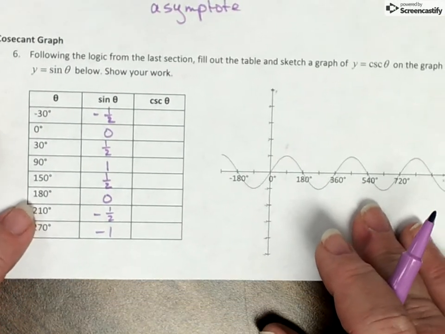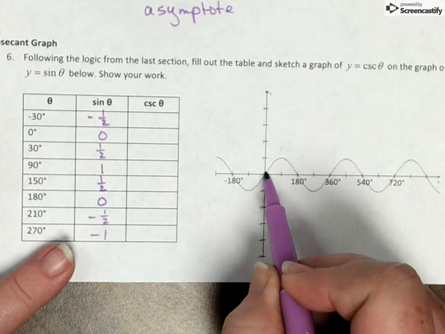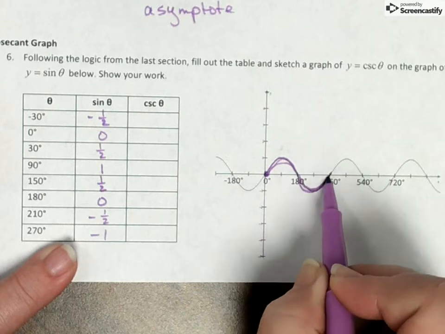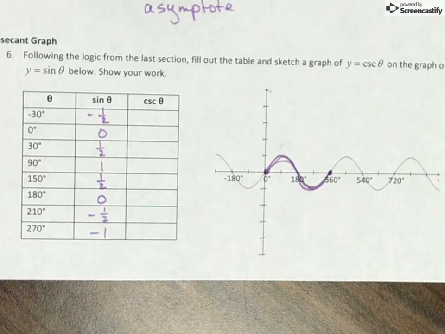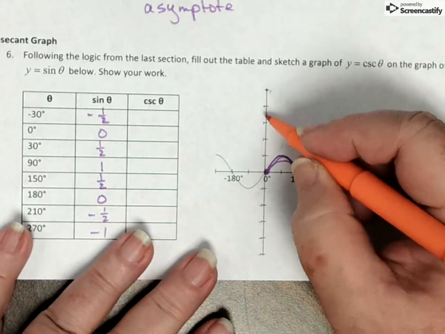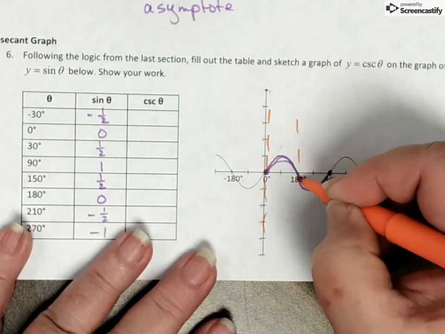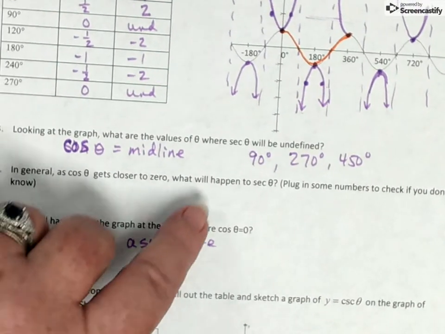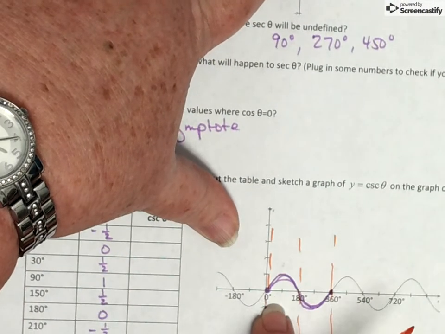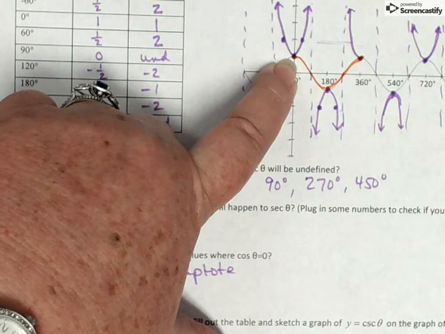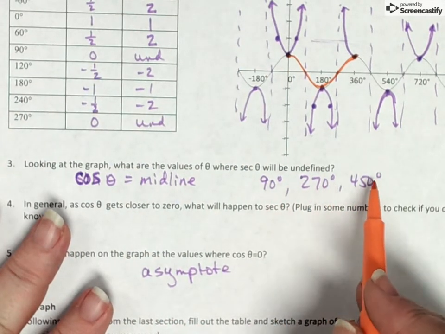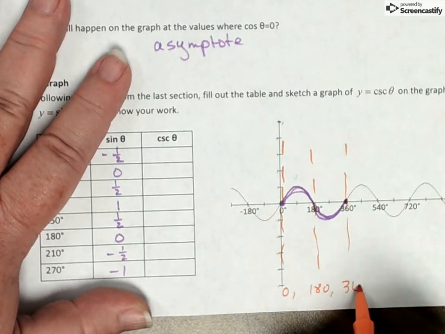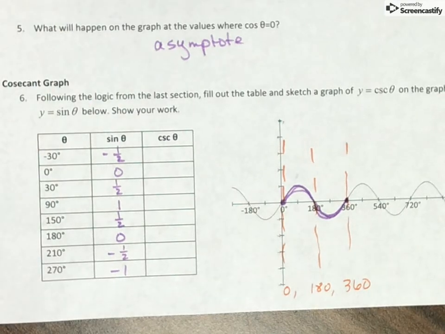Cosecant works the same way, except it plots off of the sine curve. See the sine curve? It starts right here, rises. There's one cycle of the sine curve right there. Well, everywhere the sine curve touches the midline, do you see that this has moved over? It's shifted. It's not in the same locations because the sine curve and the cosine curve are shifted over as well. So this didn't happen at 90, 270, and 450. This happened at 0, 180, and 360. But it's still 180 degrees apart.